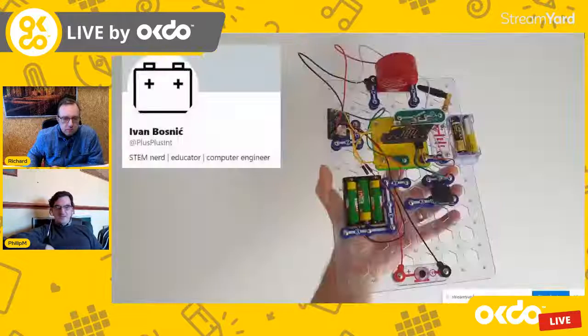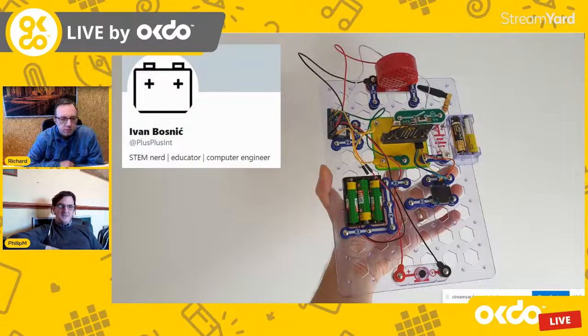But I wanted to show this amazing power-up that a good friend of mine, Ivan Boschnik, based in Croatia, made. He's responsible for working with the IRIM, who are really big with Microbit, and they've done some amazing work in Croatia to get coding into schools, STEM in general.